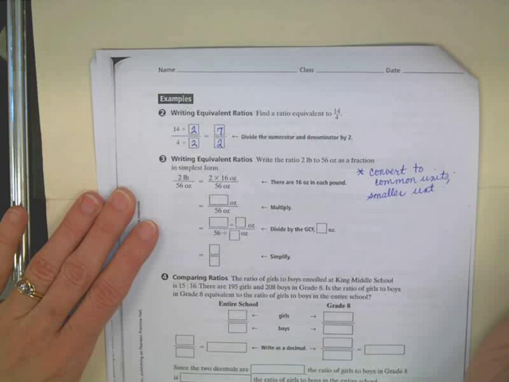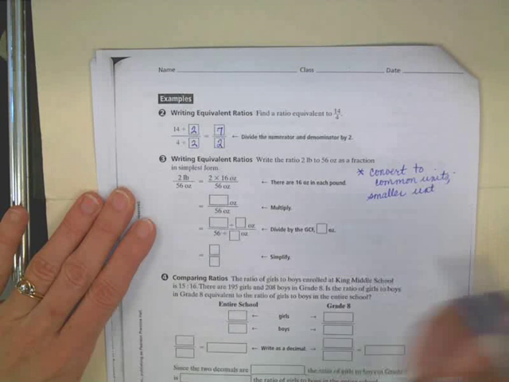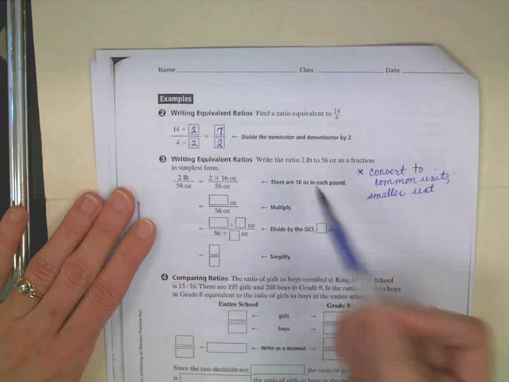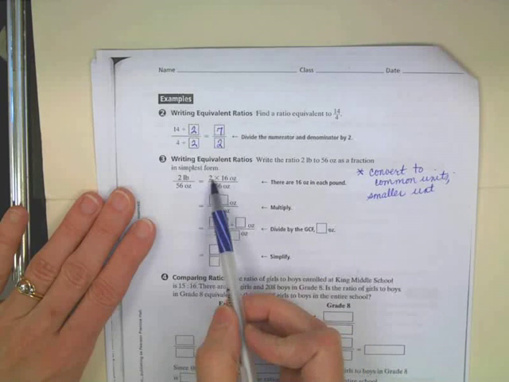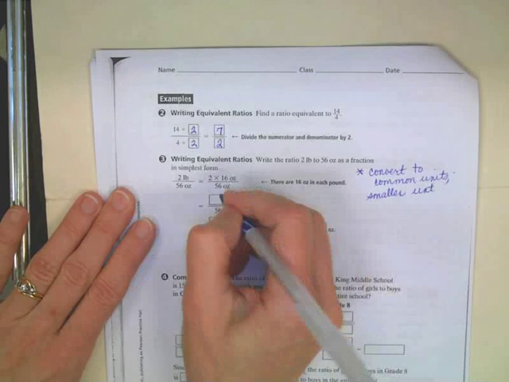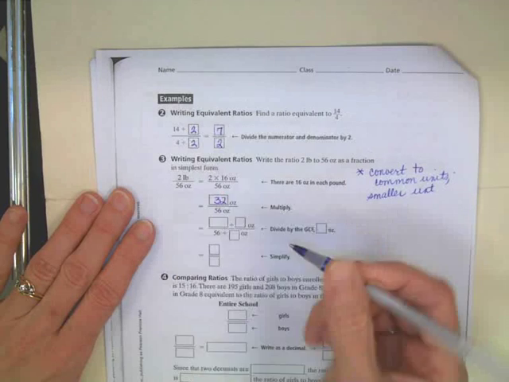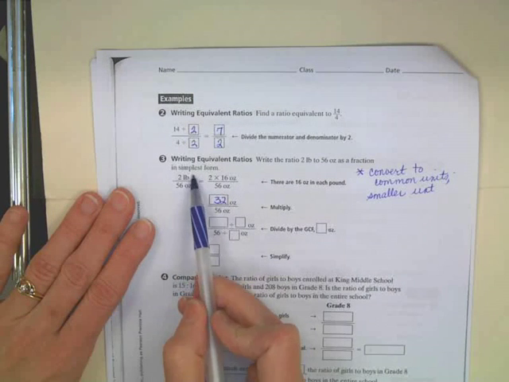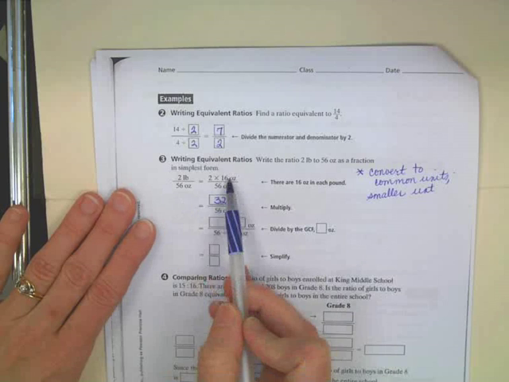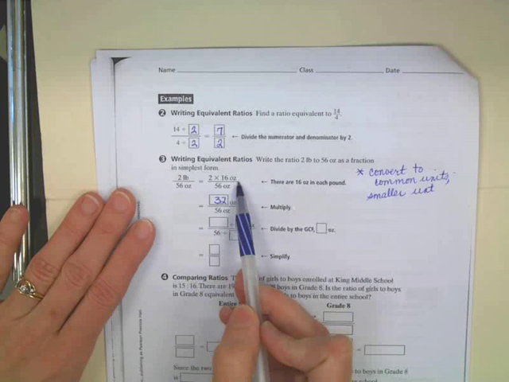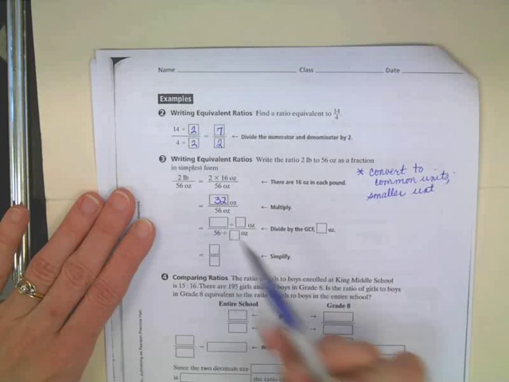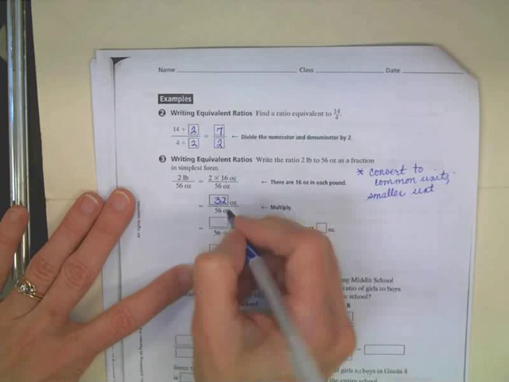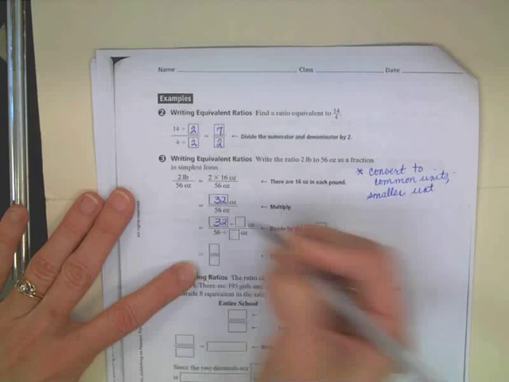Okay, so in this case we're going to convert the 2 pounds into ounces. Since there are 16 ounces in every pound, I'm going to take 2 times 16 to get 32 ounces over the 56 ounces. So again, starting out with 2 pounds over 56 ounces, convert by multiplying by 16, so I get 32 ounces over 56 ounces.